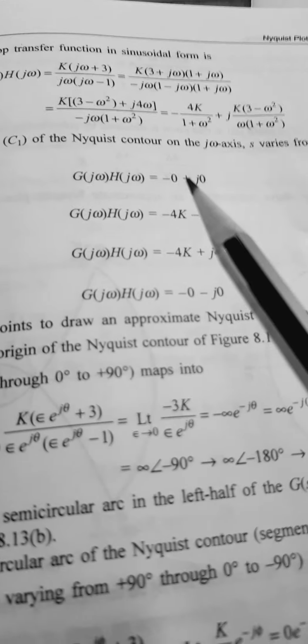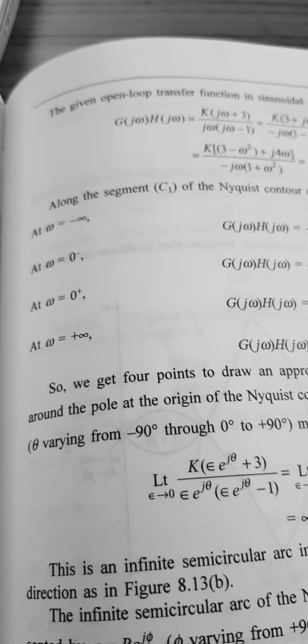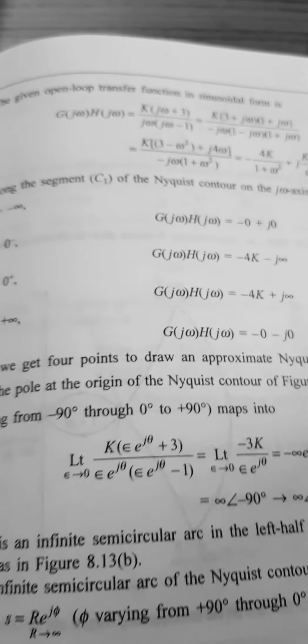So you got the terms for drawing the approximate plot.